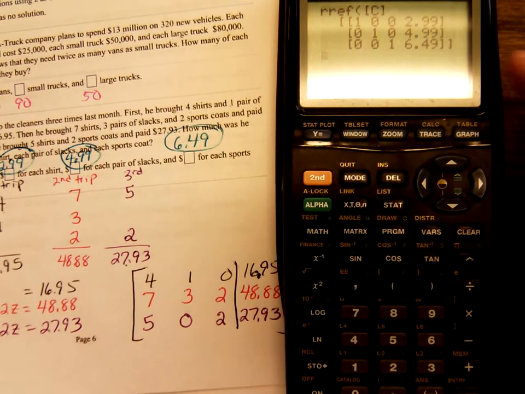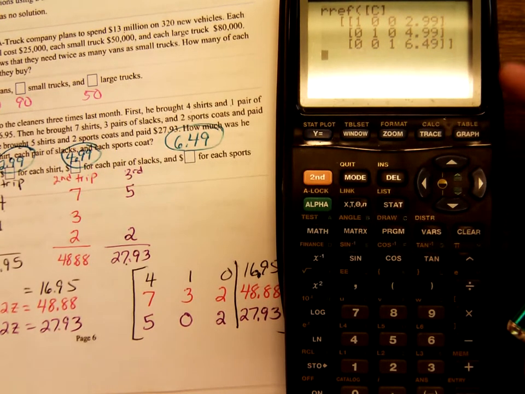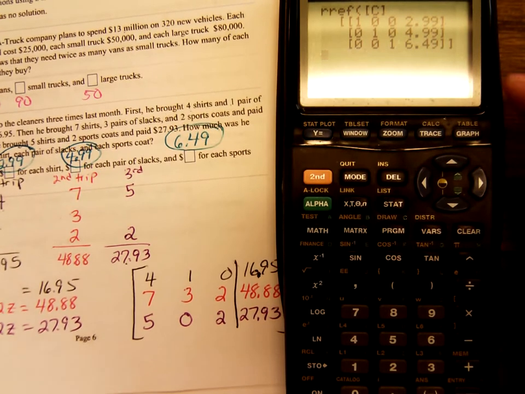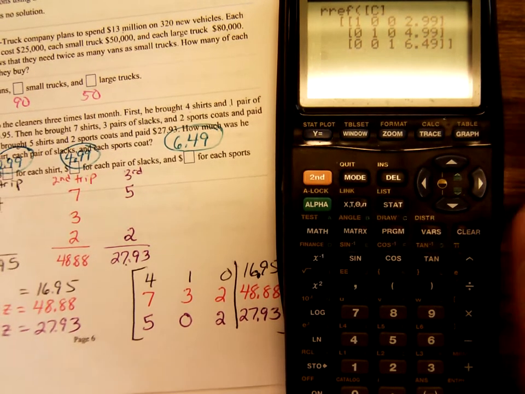Okay. I encourage you to use your calculator. It's worth your time to learn how to do that. Okay.